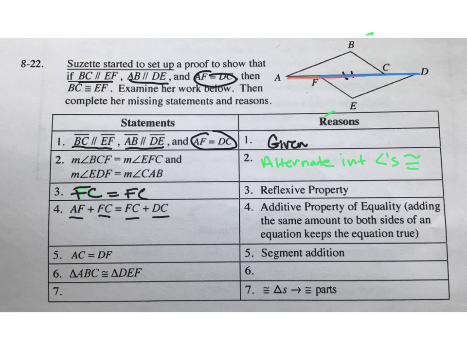All right, so going back to what we have now. We have this angle is congruent to this angle. We have this angle is congruent to this angle. And we have this is congruent to itself. So therefore, actually we have this is congruent to this.